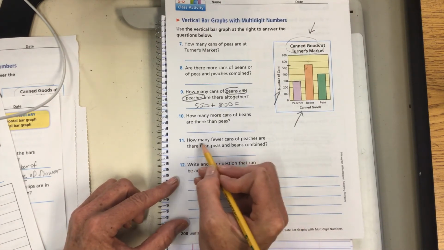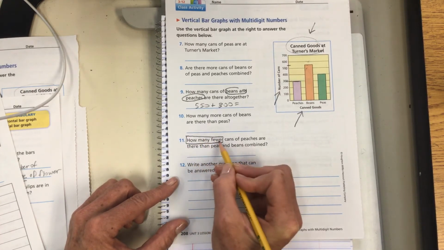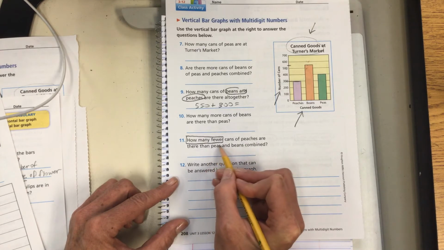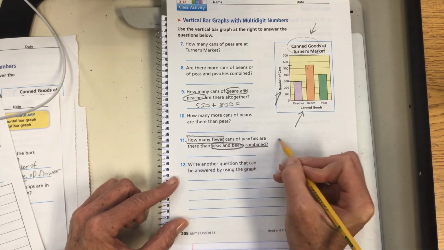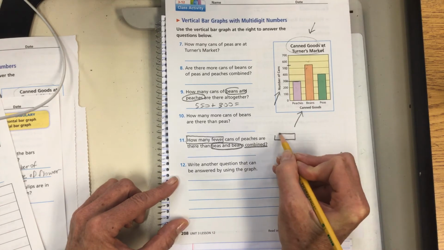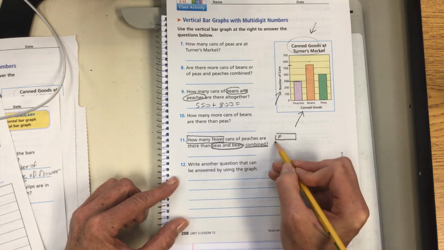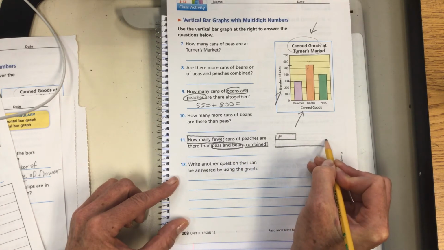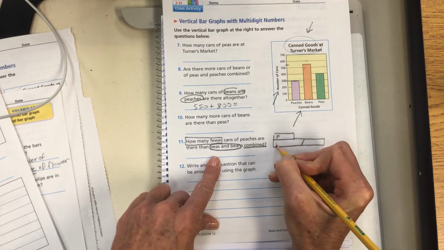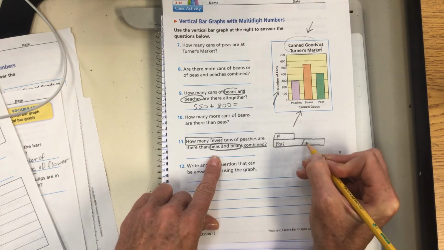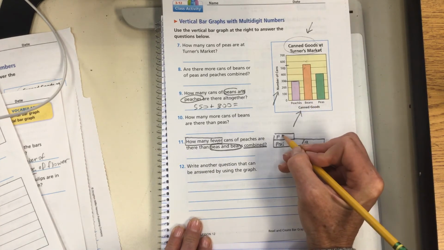And a tricky one here was how many fewer. This is the same as how much more. How many fewer cans of peaches are there than peas and beans combined? Okay, so fewer peaches. So I'm going to draw a shorter bar for the peaches. And it says peas and beans combined. So I'm going to draw a longer one here. Now let's see, maybe there's peas here and then there's beans over here. So I'm going to find peaches first. Peaches, well, there are 300 peaches.